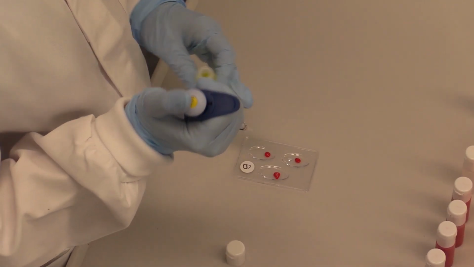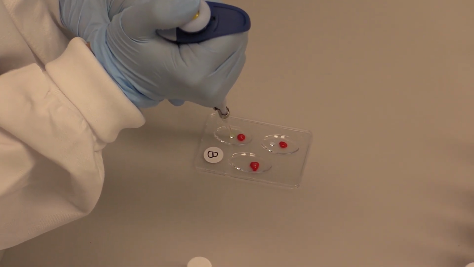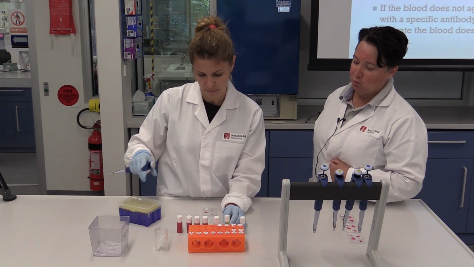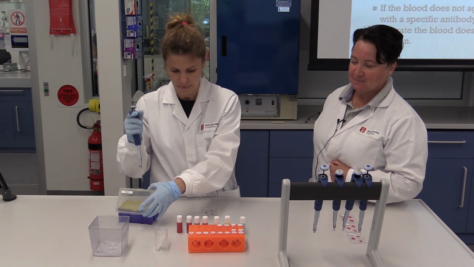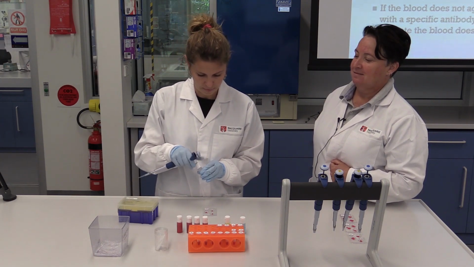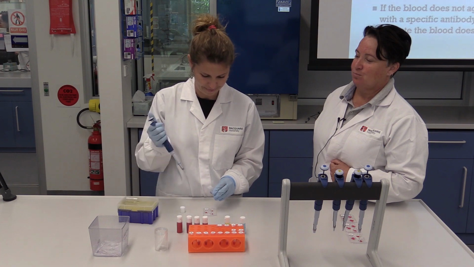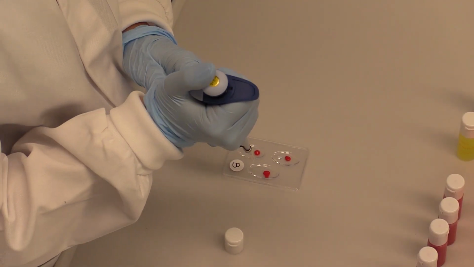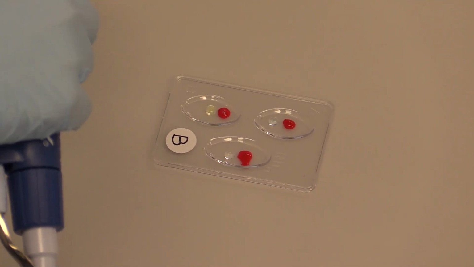aspirate from the first stop, and expel by pressing to the second stop. And then finally, one more, taking the tip, closing the box, depressing stop 1, aspirating, expelling at stop 2, the second stop, discarding the tip.